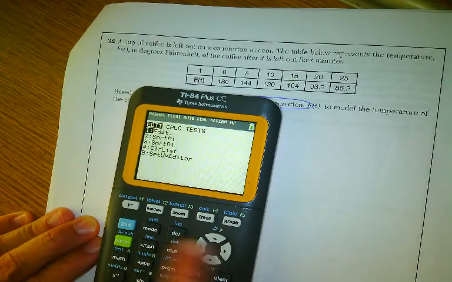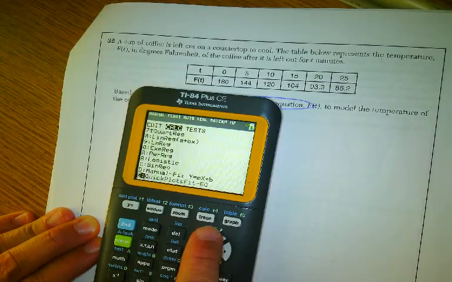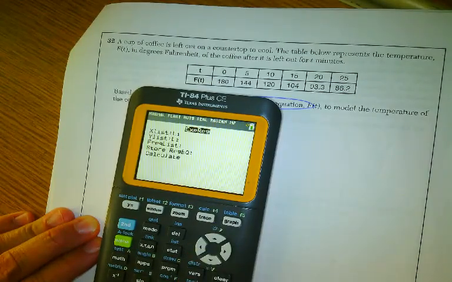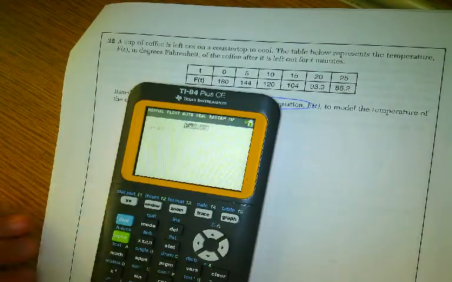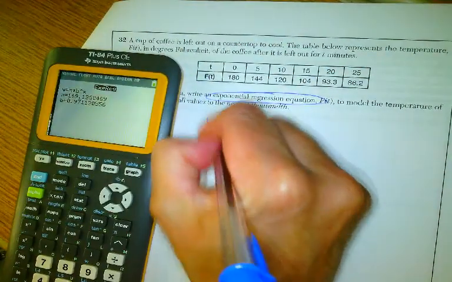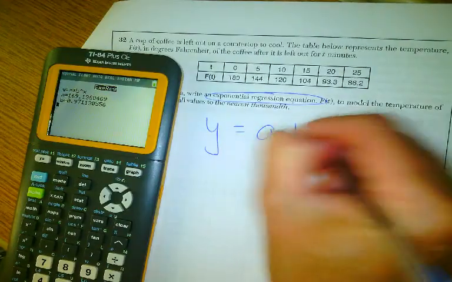All right, we're going to go stat, arrow over to calc. We're looking for exponential regression. It's in L1, L2, and then just create it for us. Calculate this regression. So what am I showing the grader? This is the equation, AB to the x.